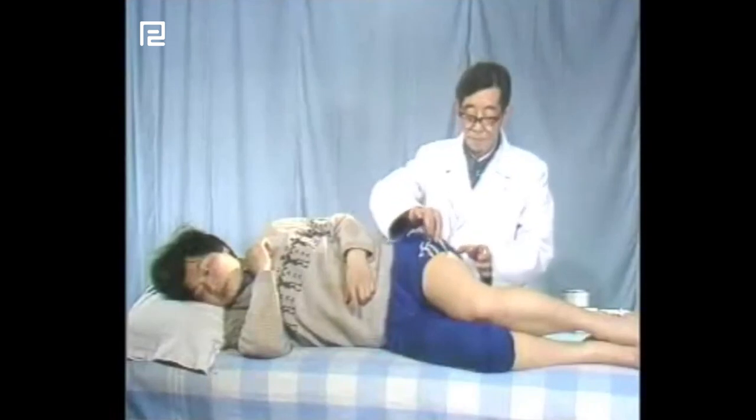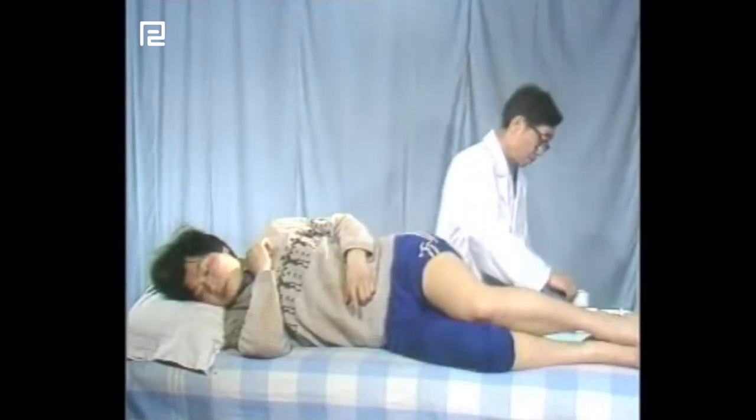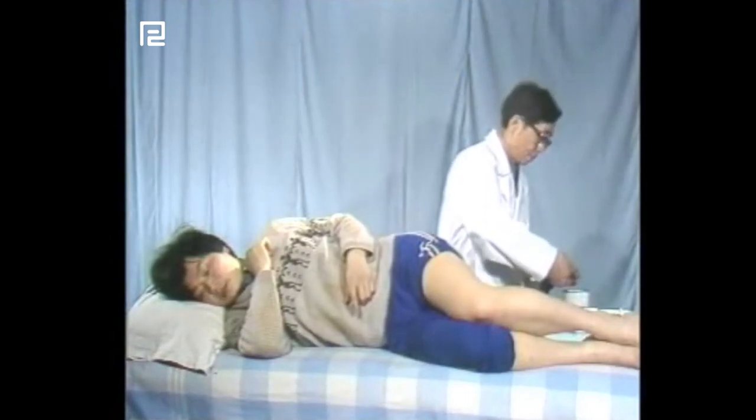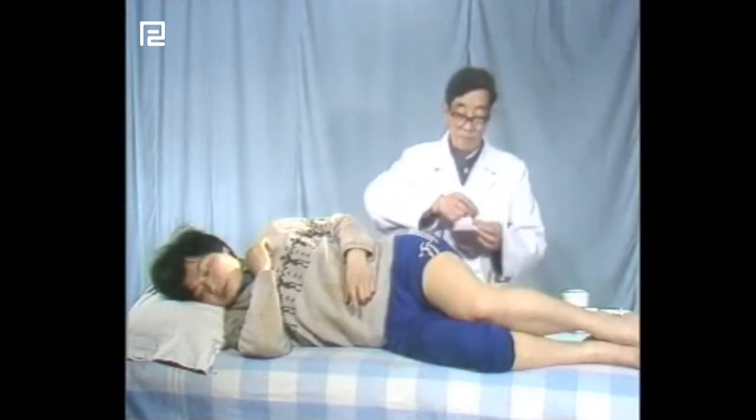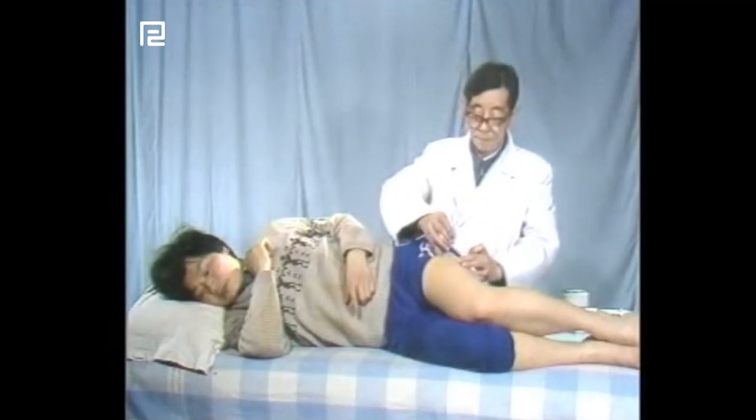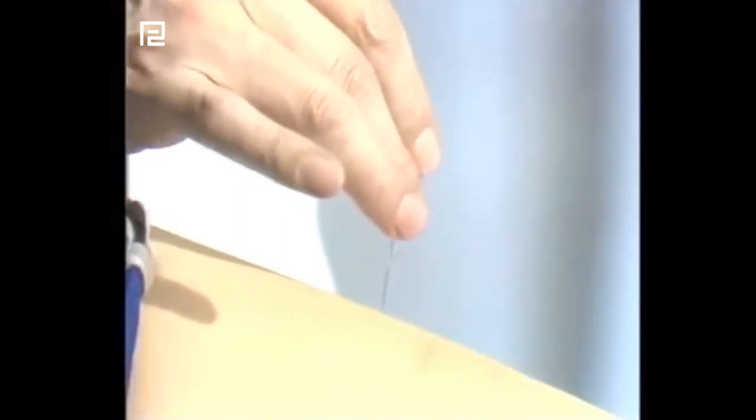Number 3, yin hidden within yang. This method is derived from the combination of the reinforcing and reducing method, achieved by slow and rapid insertion and withdrawal, as well as the 9 and 6 manipulations. Indications: cold followed by heat syndrome, excess within deficiency syndrome.